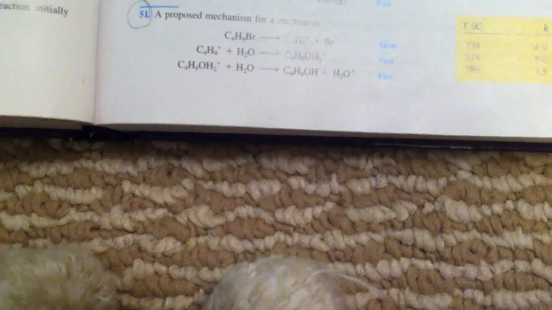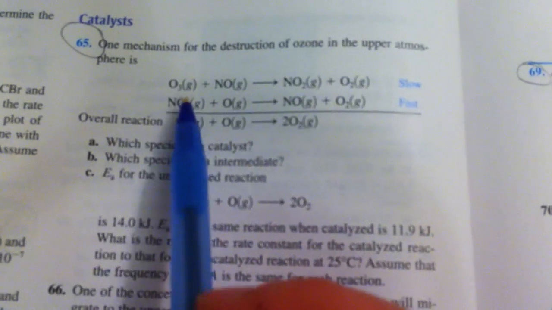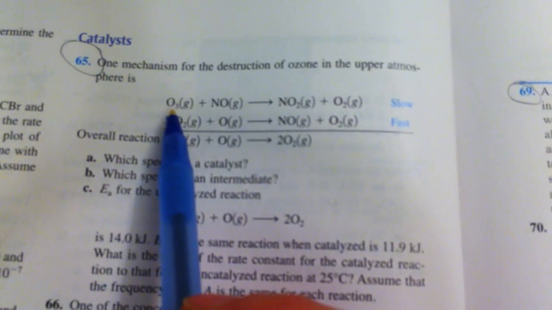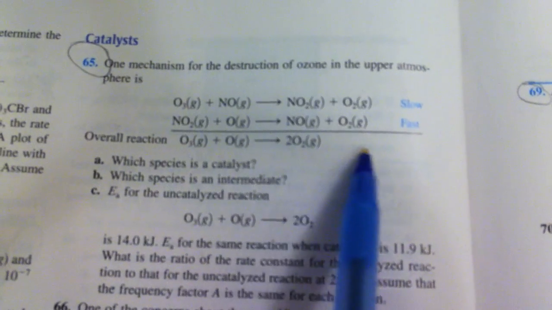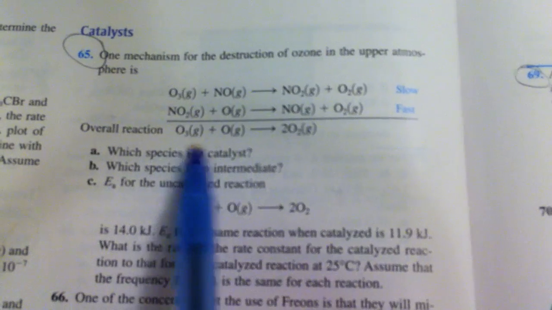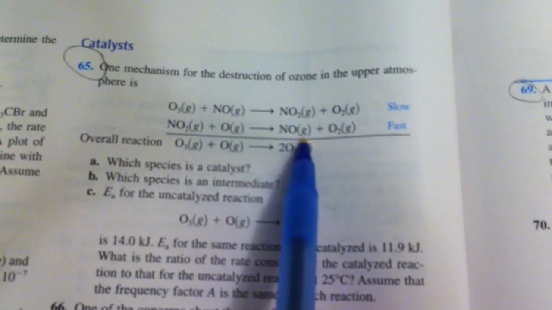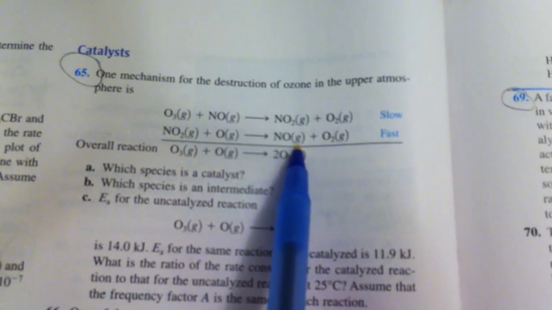And we need to do 51, 52. 52 is very similar to 51. And 65 has a catalyst in it. The catalyst is different because it's going to appear in the reactants and the products. Okay, so you can see that the overall reaction is this, and NO is a reactant, and NO comes back out in the end as a product, so that would be a catalyst.